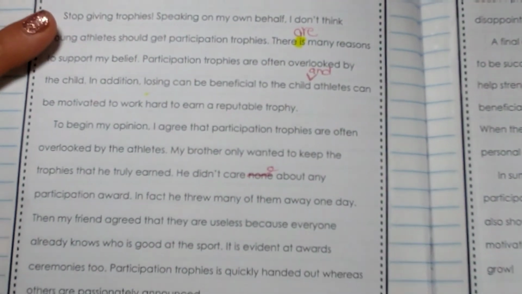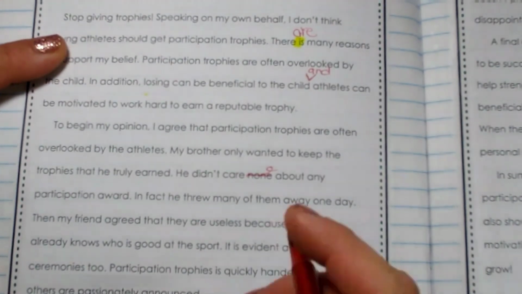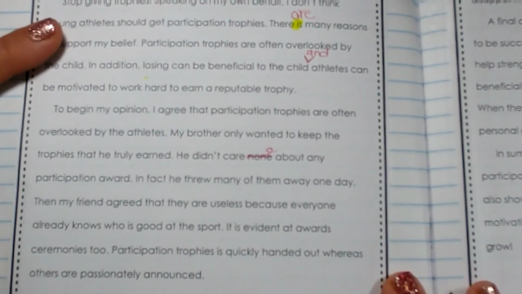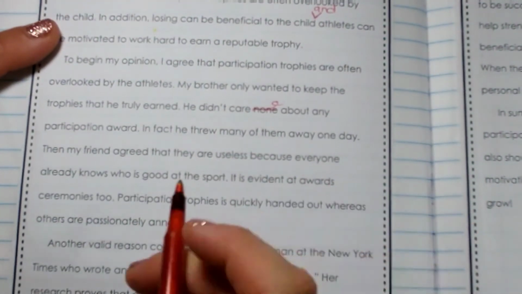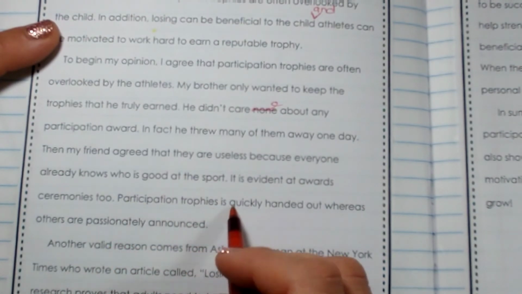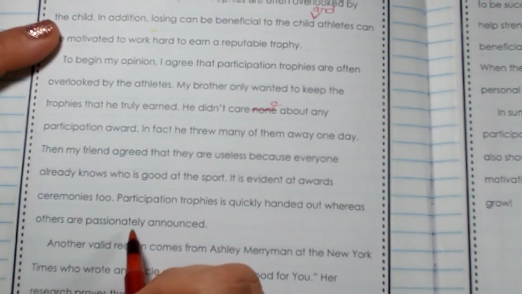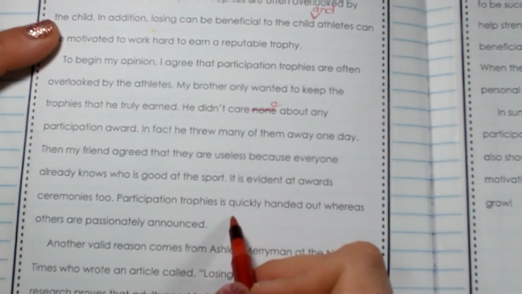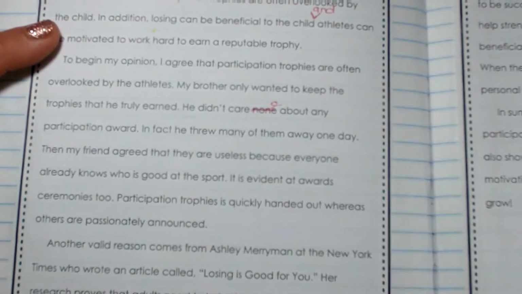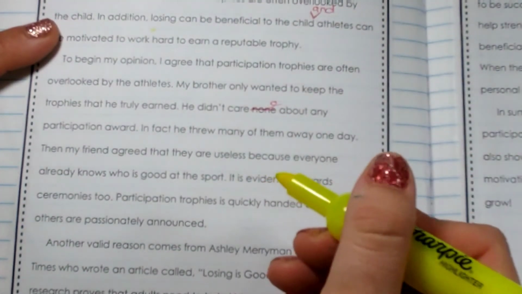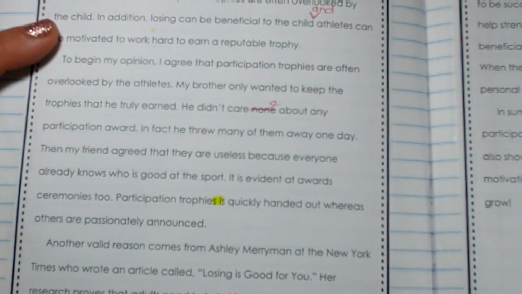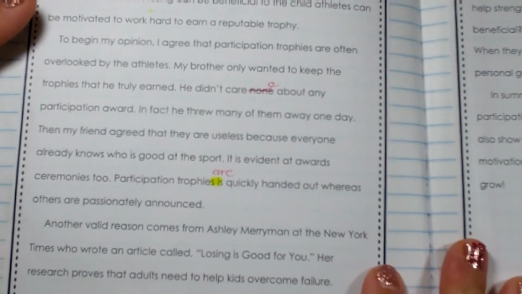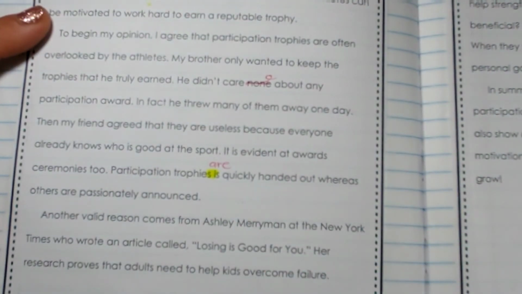Then my friend agreed that they are useless because everyone already knows who is good at the sport. It is evident at award ceremonies too. Participation trophies is quickly handed out, whereas others are passionately announced. Trophies is more than one, so that can't be is, that should be are. Participation trophies are quickly handed out.